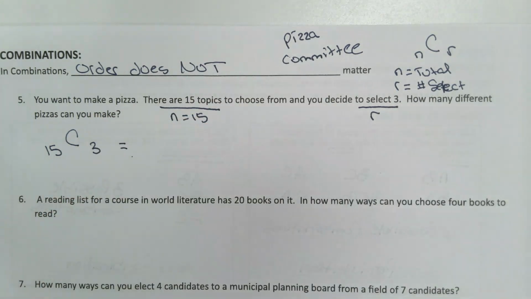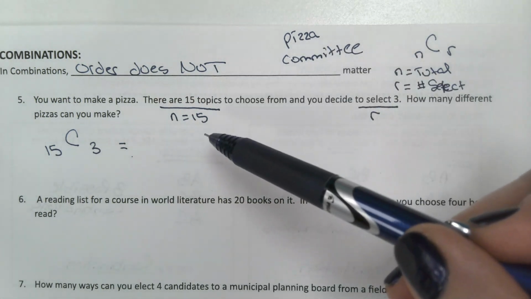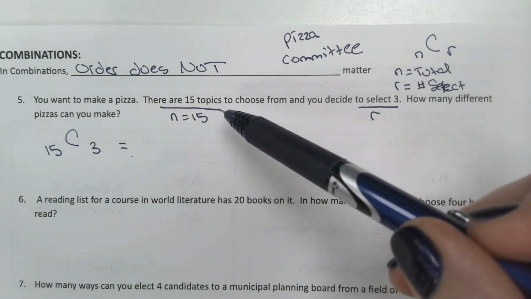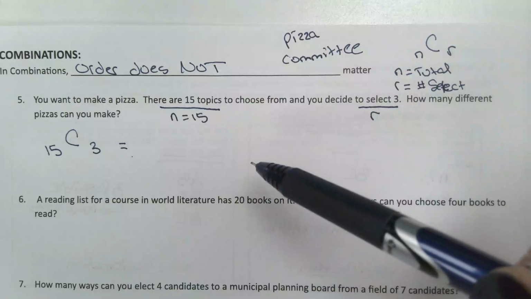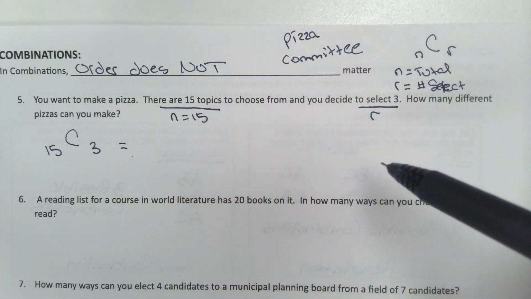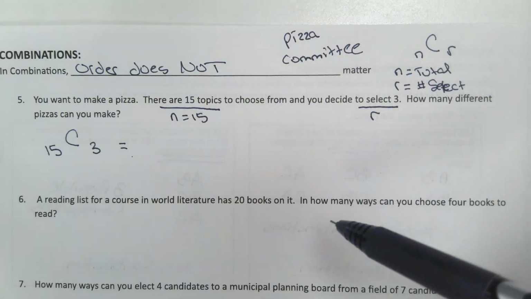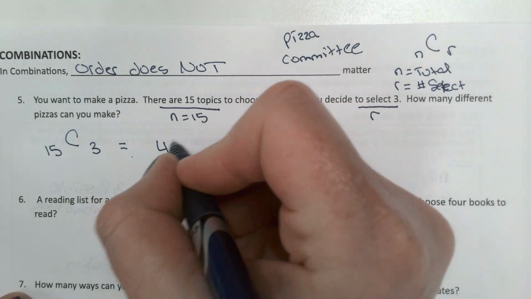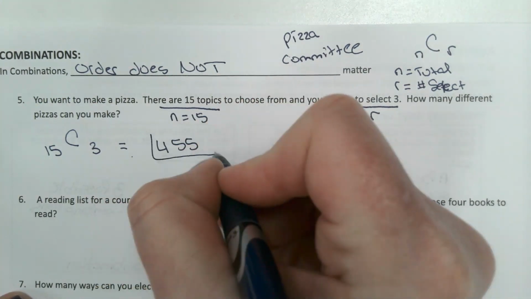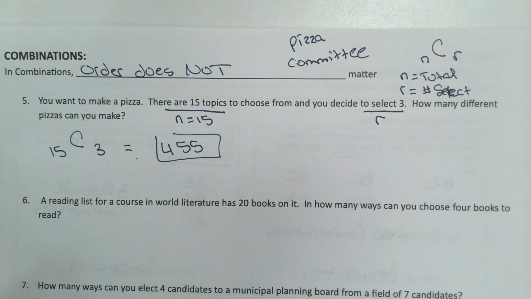There is a formula that goes with it that I don't teach anymore. We just use your calculator. But what is important for you to distinguish is that when you have a combination problem, you can't make the little lines like you did before. It doesn't work. You can only do that when the order matters. So you put that in your calculator, and hopefully you got 455. Do you concur? Yes, they're concurring with me.